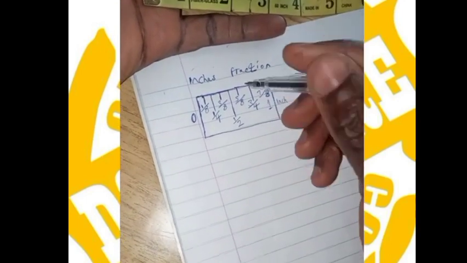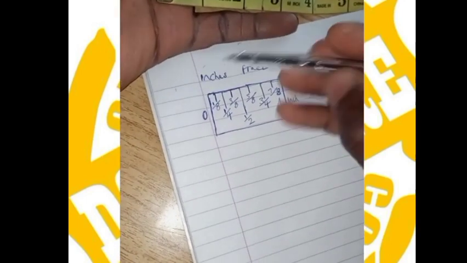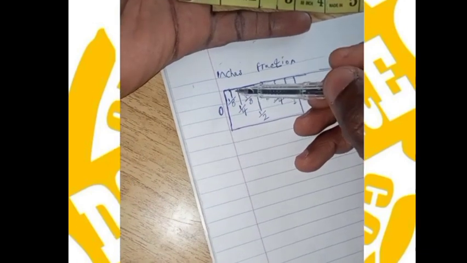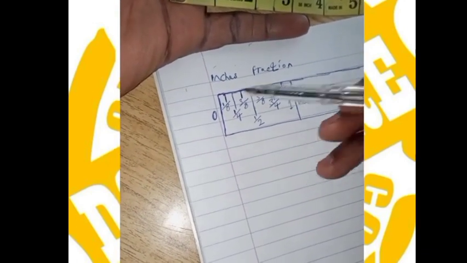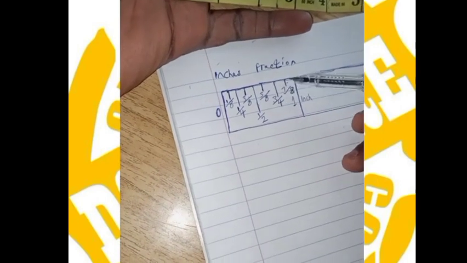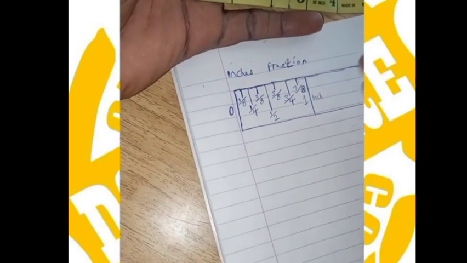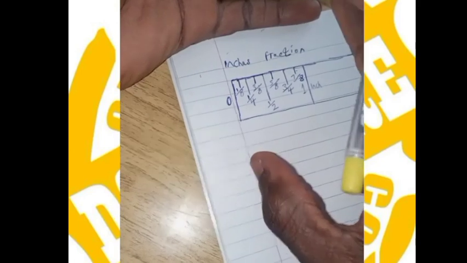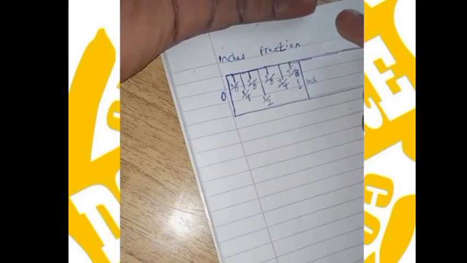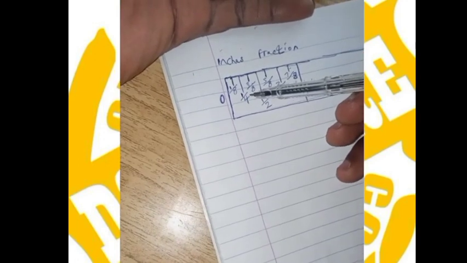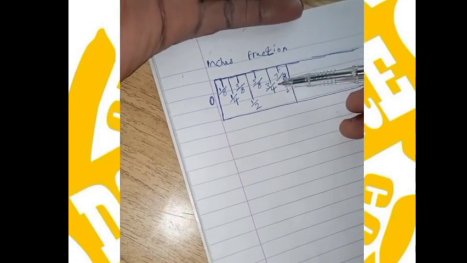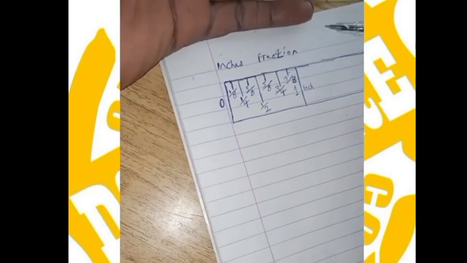In this fashion, for all these small lines, where we have 1/8, 3/8, 5/8, 7/8, we usually classify them as a line. This 1/4 is a quarter. This 3/4 stands for the quarter.